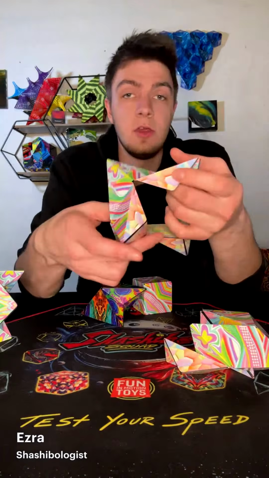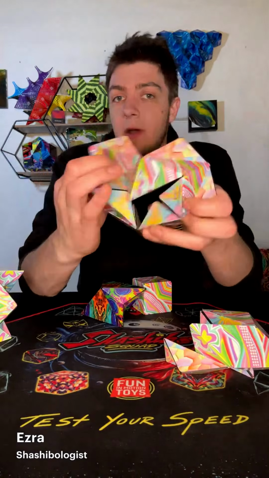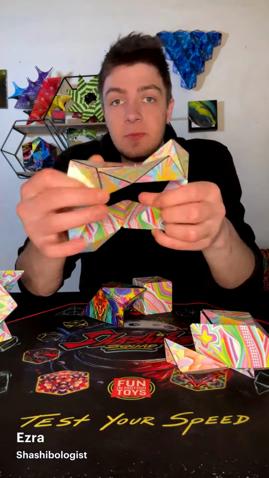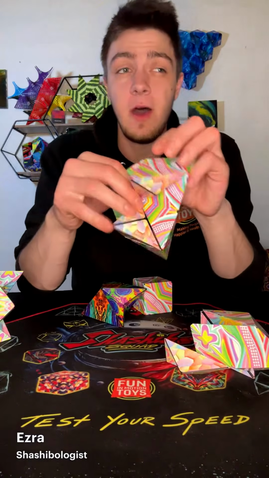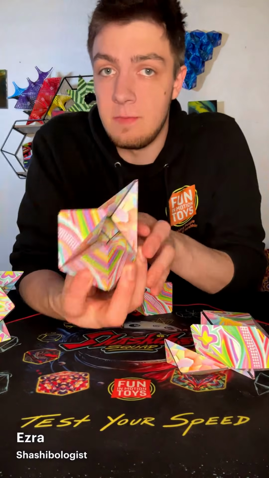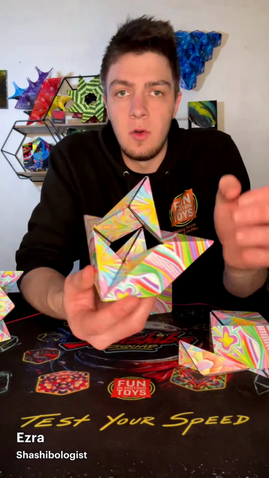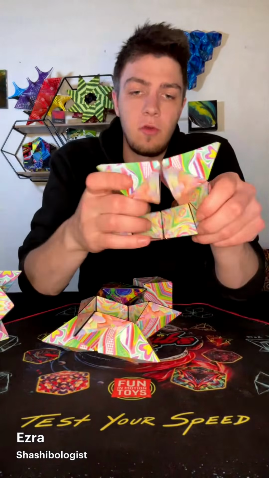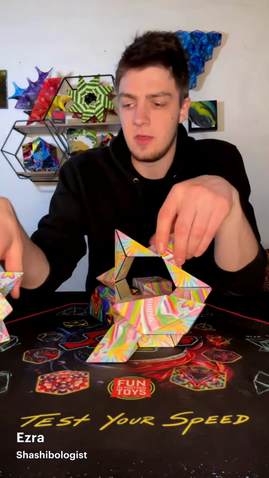Instagram asked, what is Shashibo? What a great question. Shashibo is this shape-shifting box that folds into over 100 different shapes. It's completely exploratory. There's no right or wrong way to play with it. It's all about seeing if you can find all of those infinite possibilities for connection. So, not only does each Shashibo fold into those over 100 different shapes, but it also is fully compatible with itself, like this.